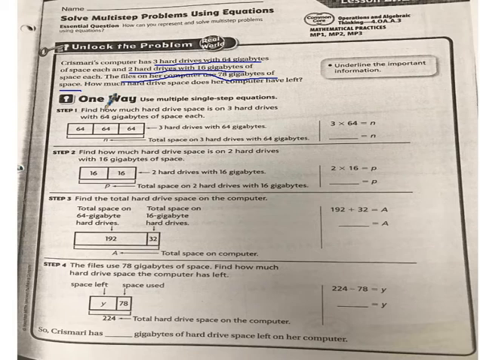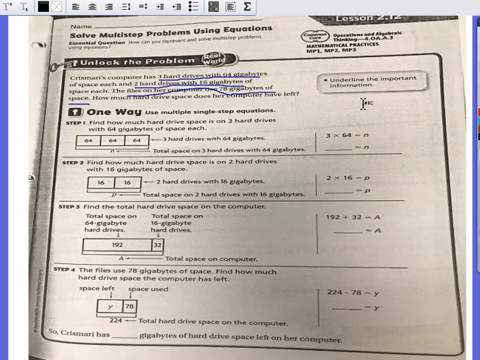So step 1. One way, use multiple single-step equations. Step 1, find out how much hard drive space is on 3 hard drives with 64 gigabytes of space. So I could go 64 plus 64 plus 64 because I have that 3 times and add that up, or I can take 3 times 64. I'm going to break it up by place value. So I have 64 times 3.